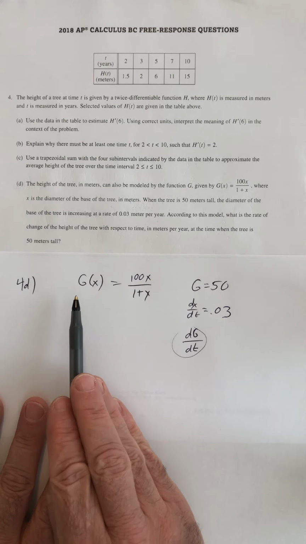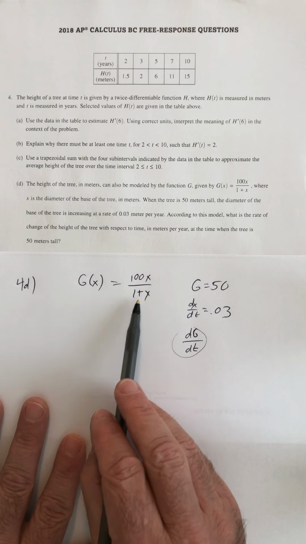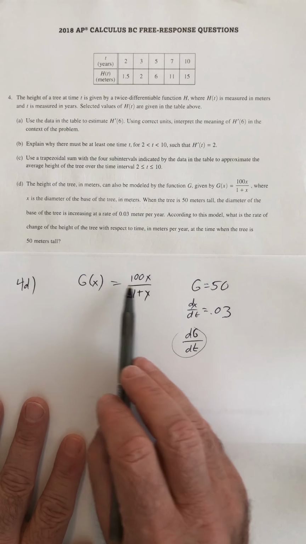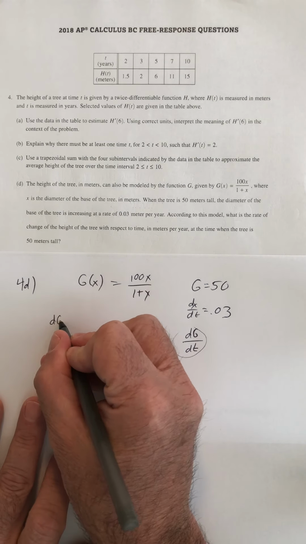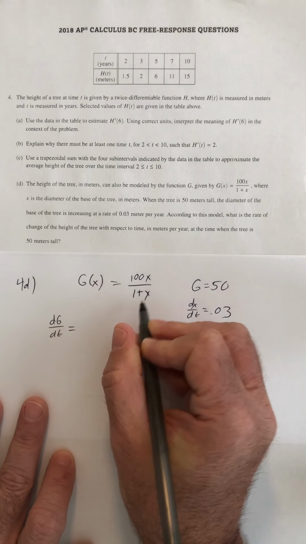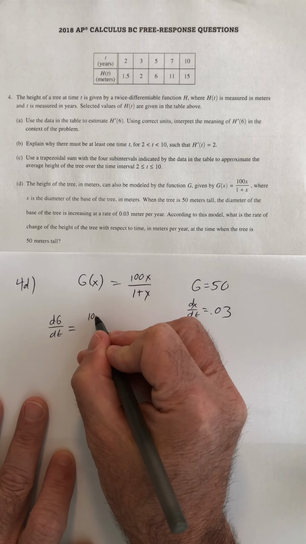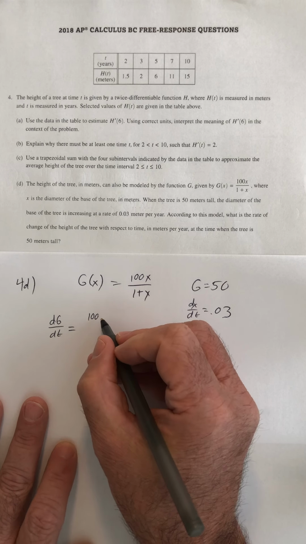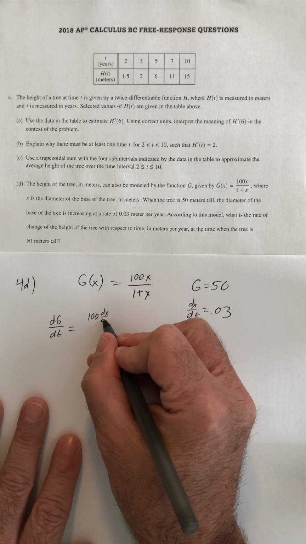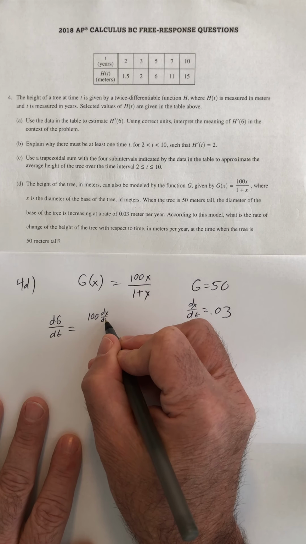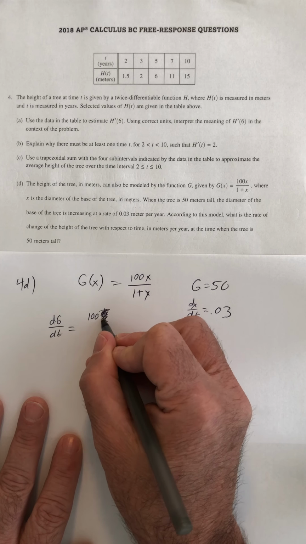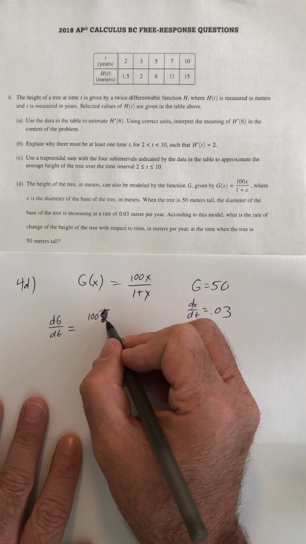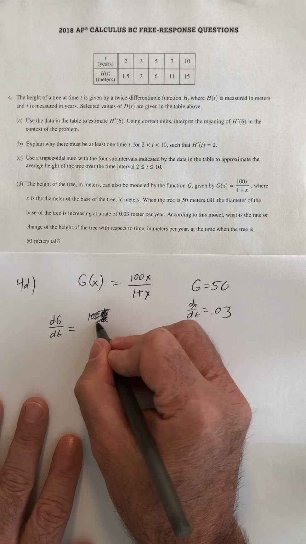I've got a formula that relates g and x, and so I should be able to differentiate this. dg dt is equal to, I need quotient rule here, so it's going to be 100 dx dt. 100 is just the derivative. Oh no, I'm sorry, I do need that.